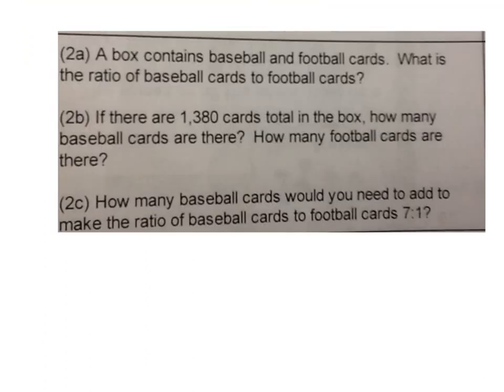Here's the problem I'm going to do. The problem says a box contains baseball and football cards. What is the ratio of baseball cards to football cards? You know what? I did not copy the tape diagram, so let me give you that.